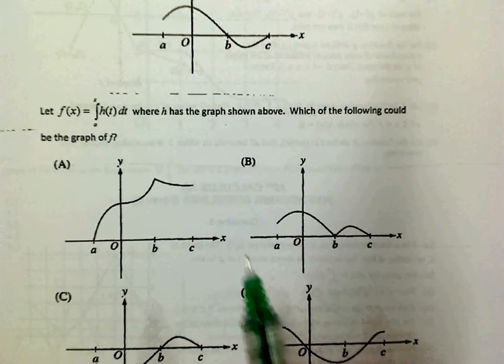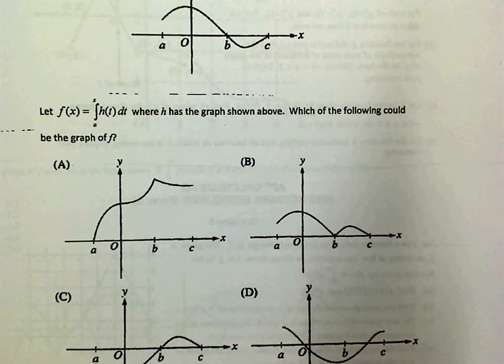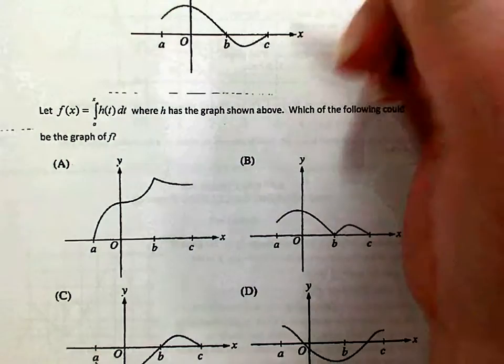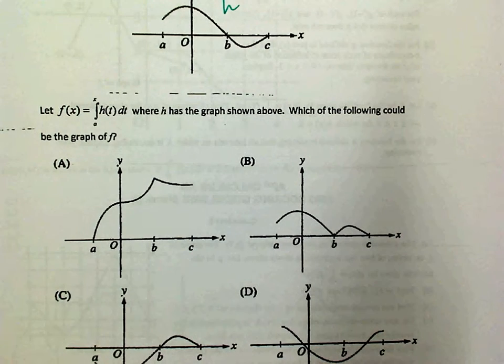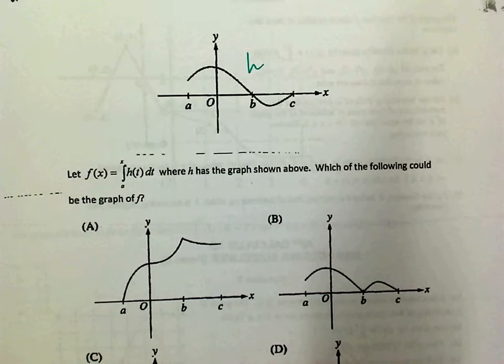F of x equals the integral from a to x of h, where h is the graph shown above. So this is the graph of h. Which of the following could be the graph of f? So make sure you go ahead and tell me what this relationship is. What is it?